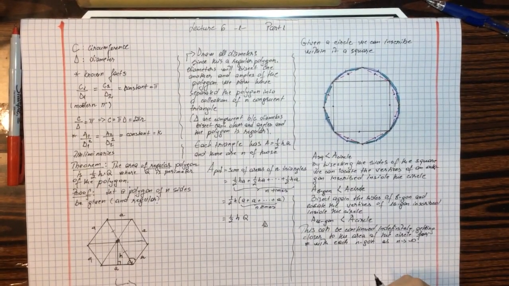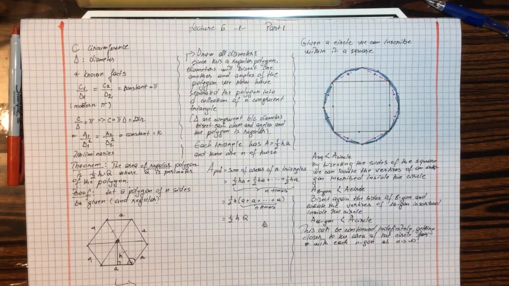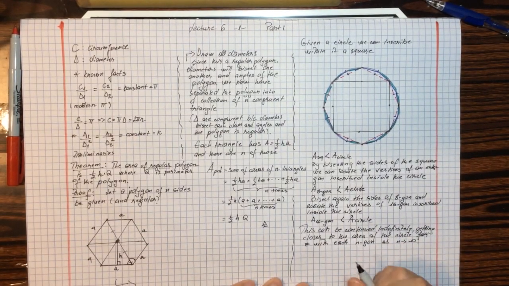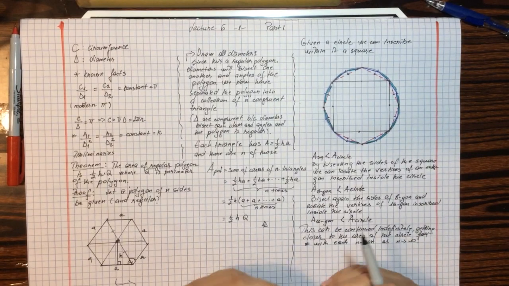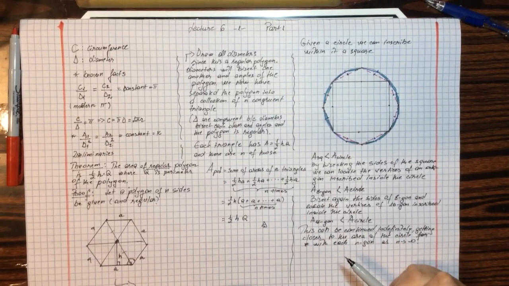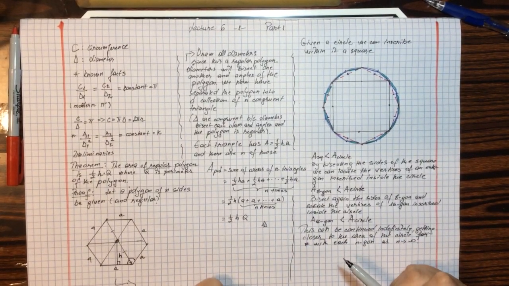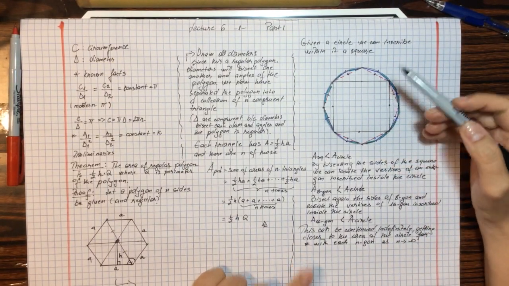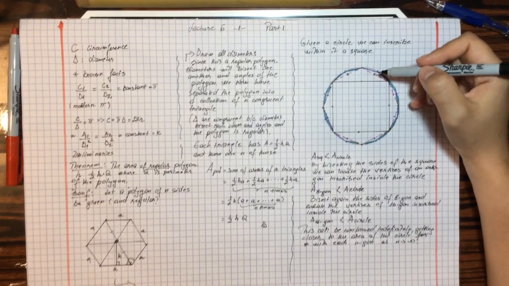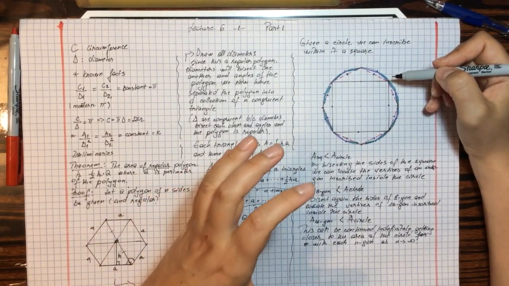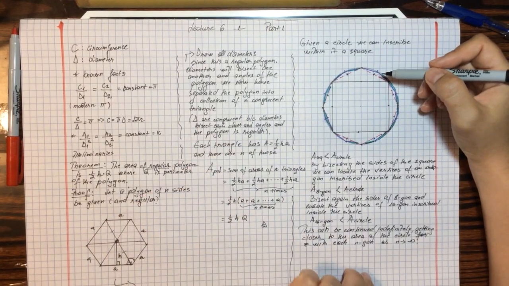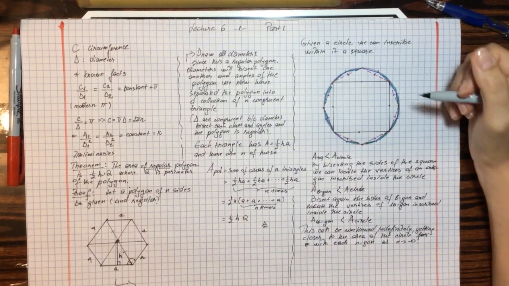It means that if we have any pre-assigned area from before, no matter how small, we can always construct a regular polygon inside the circle such that the difference between the area of that inscribed polygon and the area of the circle is smaller than this pre-assigned area.